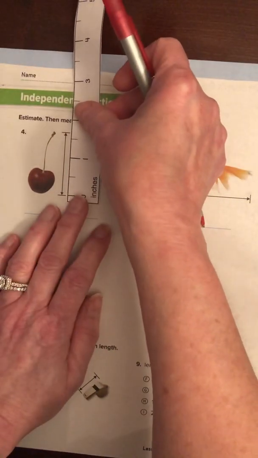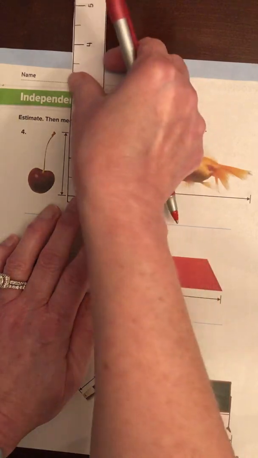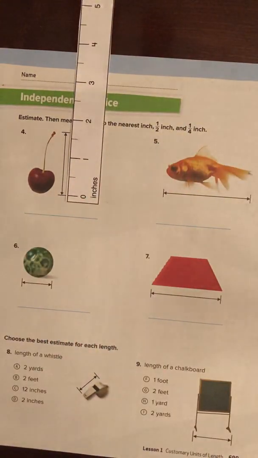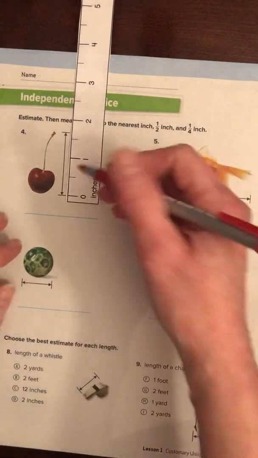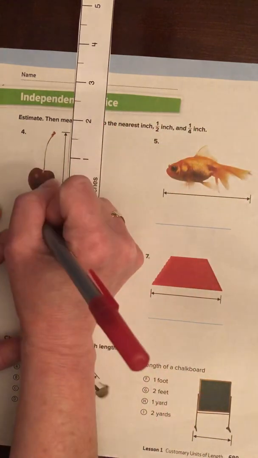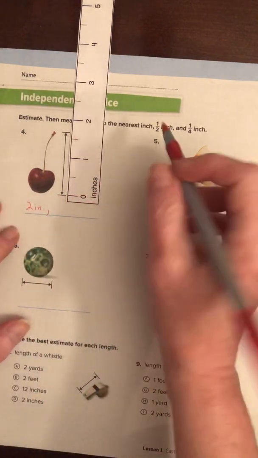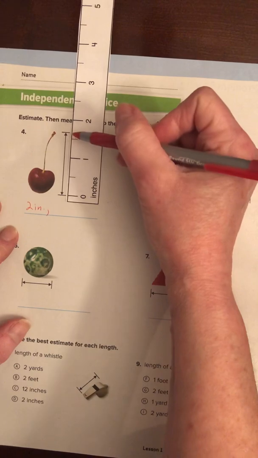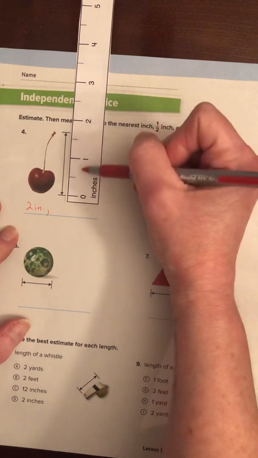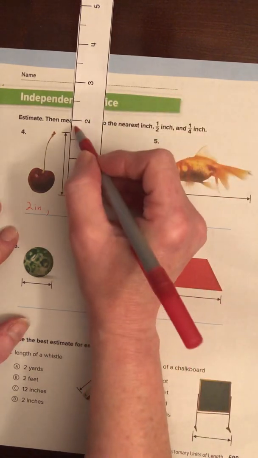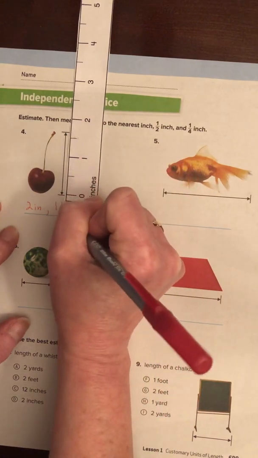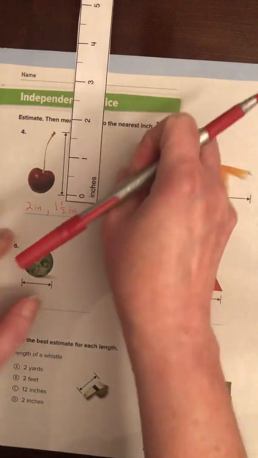Okay, so for the nearest inch, I'm going to line up my 0 here, and you could see, is it closer to the 1 inch or the 2 inches? And you could see that it's closest to the 2 inches, right, because it's over halfway. So 2 inches, period, and I'm going to do a comma. Now to the nearest 1/2 inch, you could see it's probably closer to the 1.5 here as opposed to the 2. So 1.5 inches.